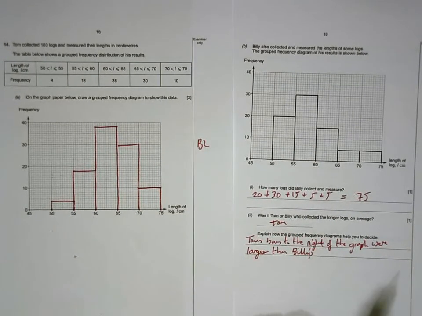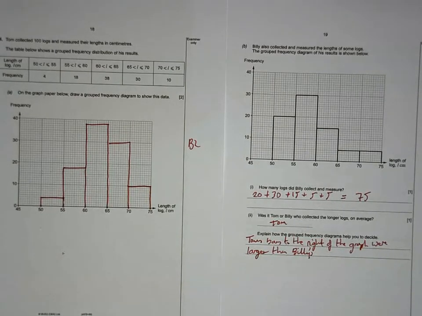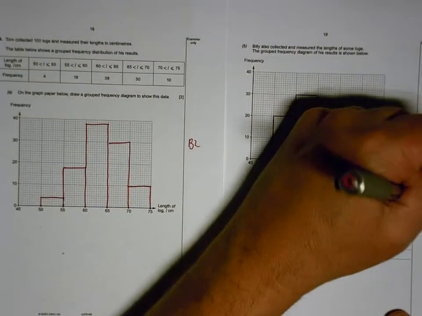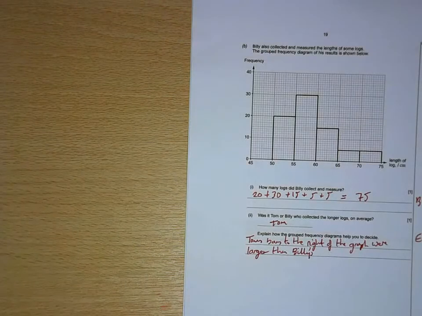Or you could say Billy's to the right are larger than Tom's. Okay, so question 14, you got 1 for the 75 and 1 for that explanation.